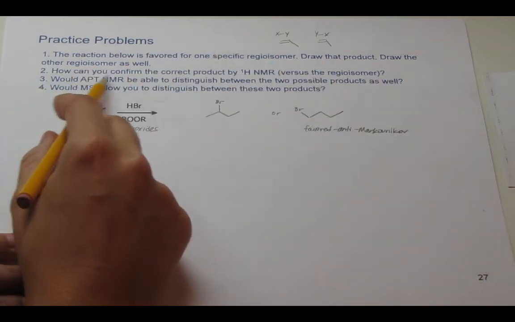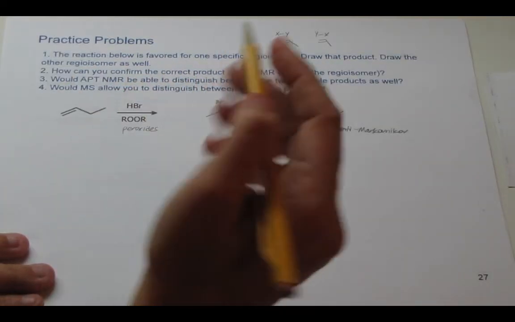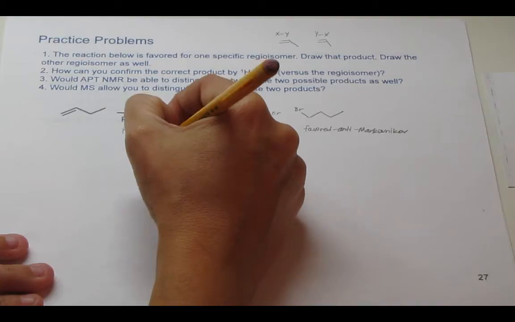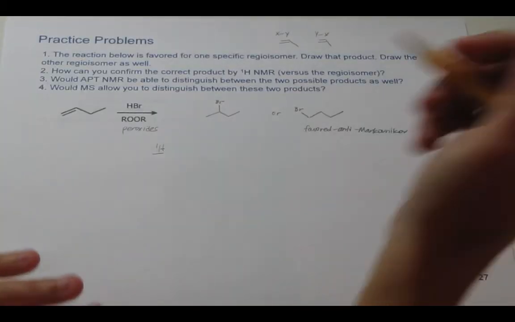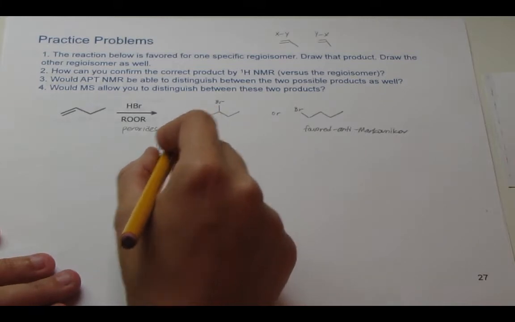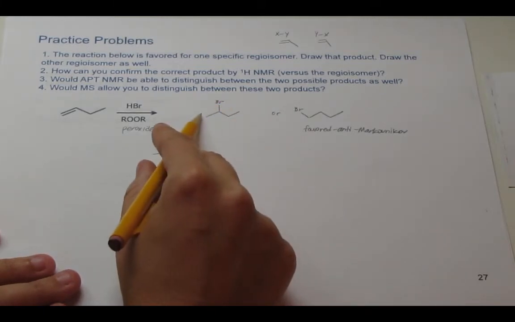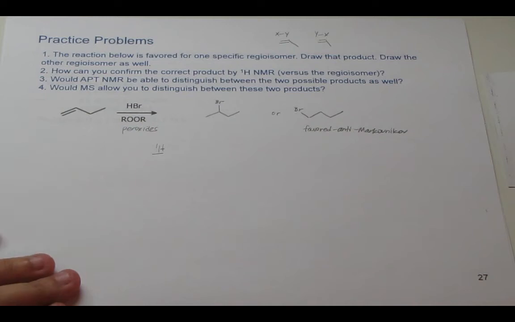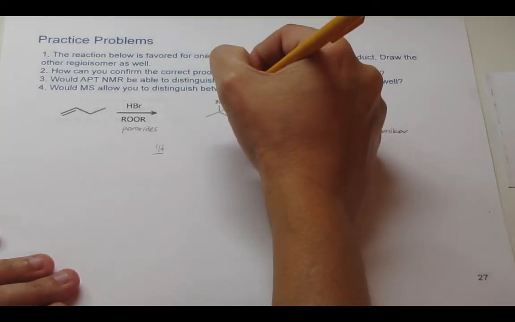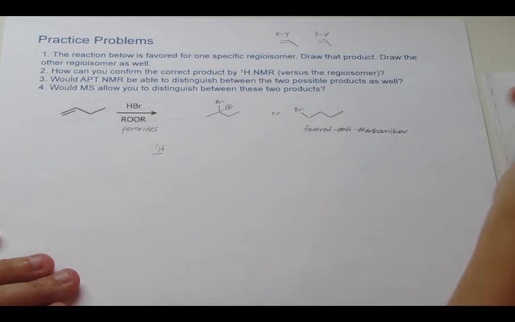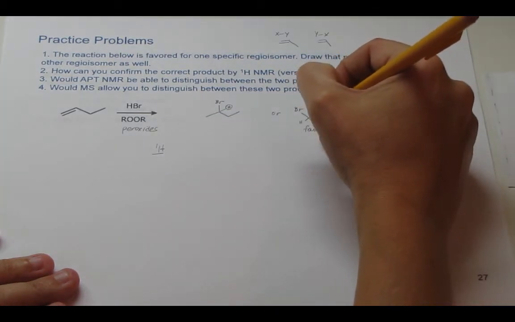Okay. So how can you confirm the product by proton NMR? What key peaks would allow us to tell the difference by NMR? So in general, the H's connected to nothing special are just going to be around 1 to 2 ppm. So we want to focus on the H's connected to a heteroatom. And so we have the H here connected to the carbon that bromine is attached to, and then we have 2 here.